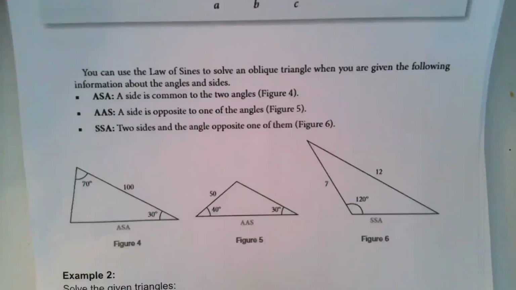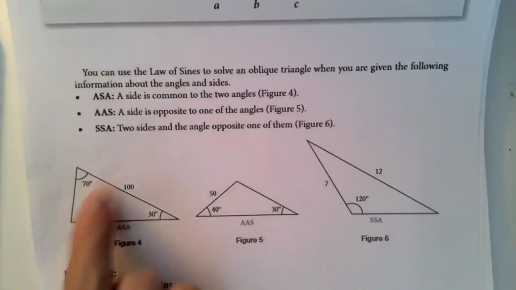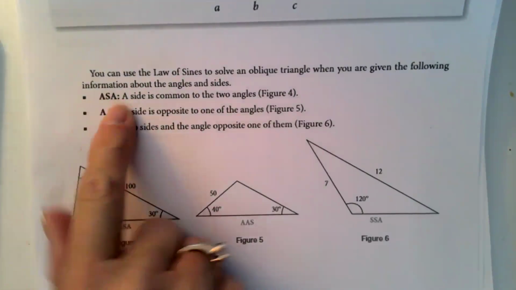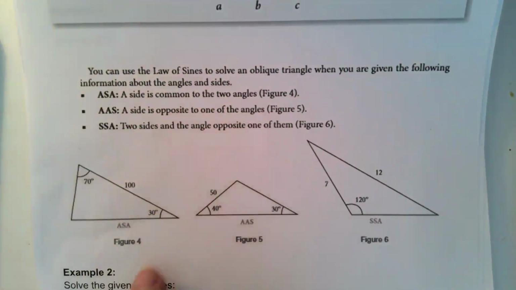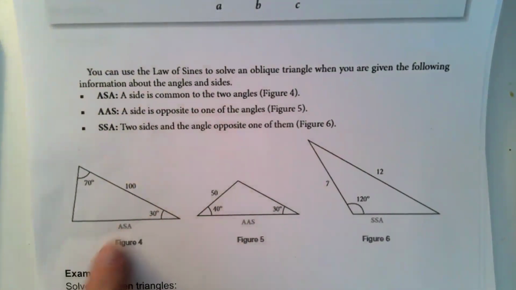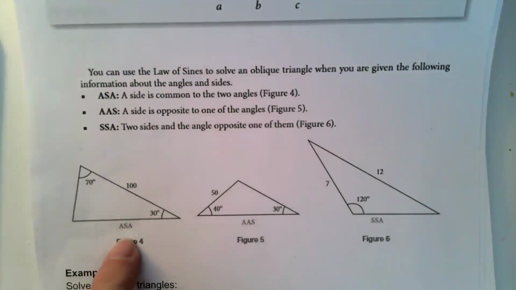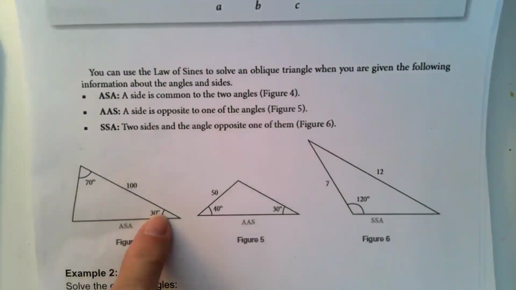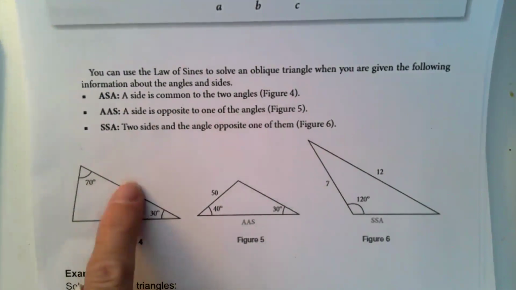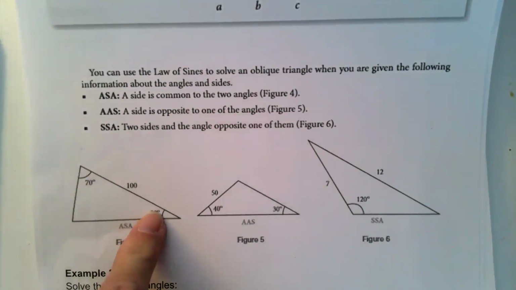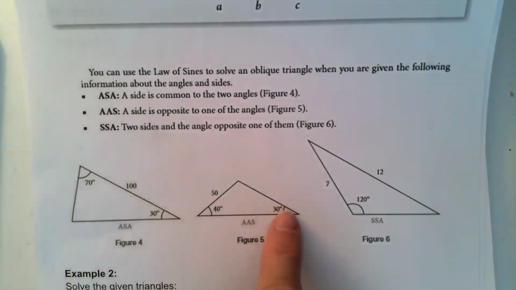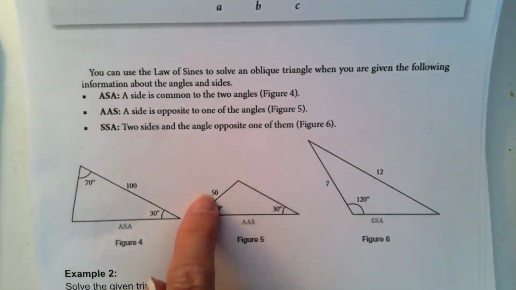So the three situations we can have to use the law of sines would be angle, side, angle, where a side is common to the two angles. So that would be this figure 4 right here. Angle, side, angle: the side is enclosed between the two angles. We could have angle, angle, side, where the one side that we have is opposite one of the angles.